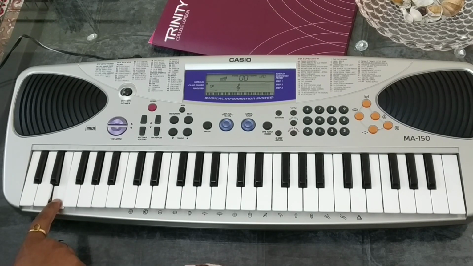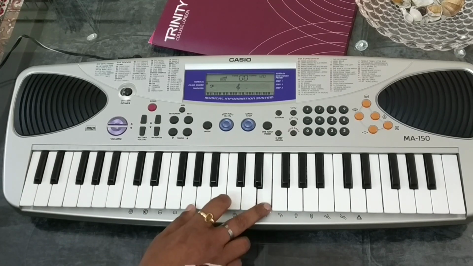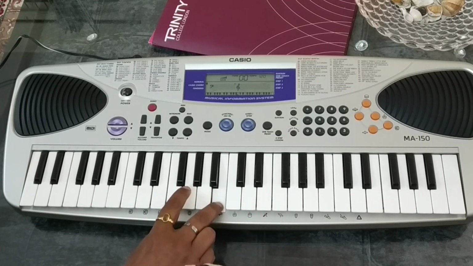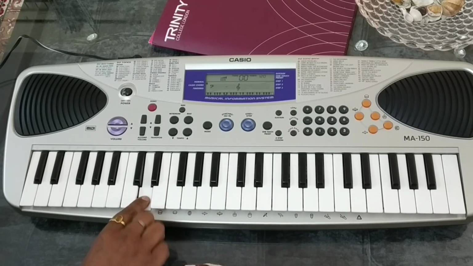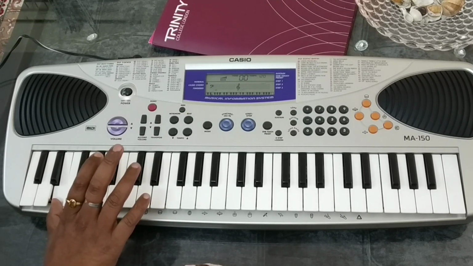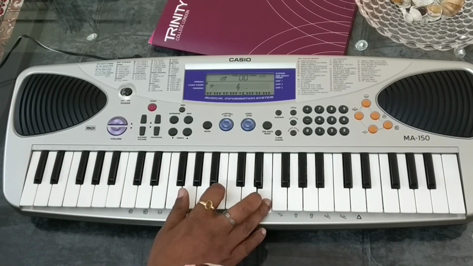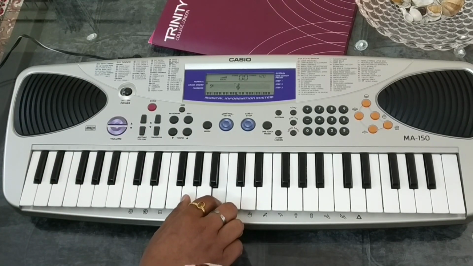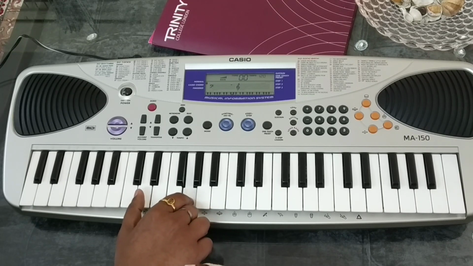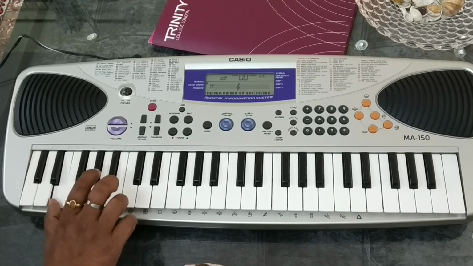That is the bass E, the lower E, not the higher E. So E, B, G, D, A, and E. Once again, E, B, G, D, A, E.